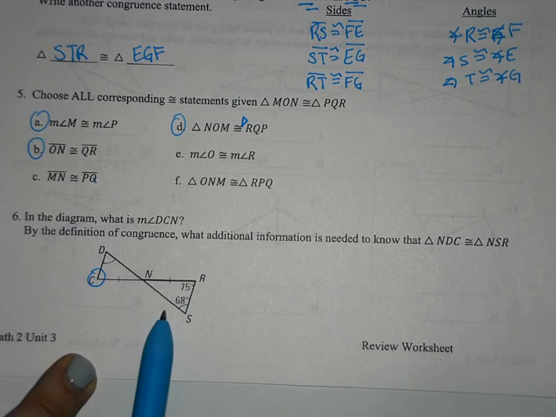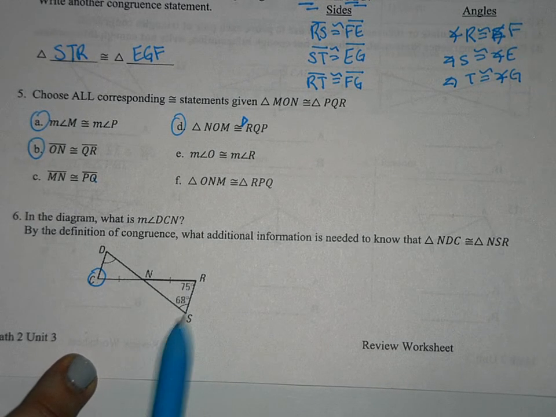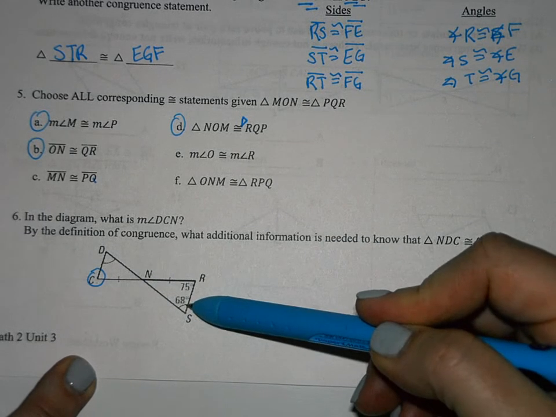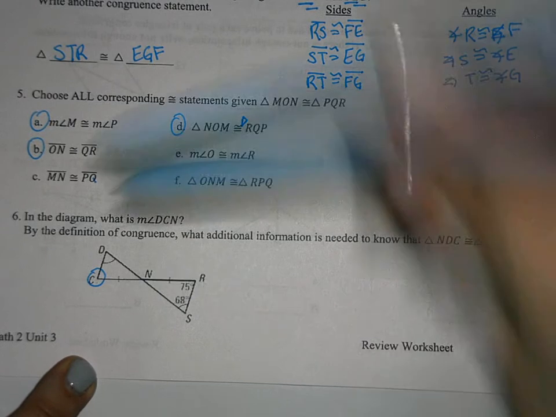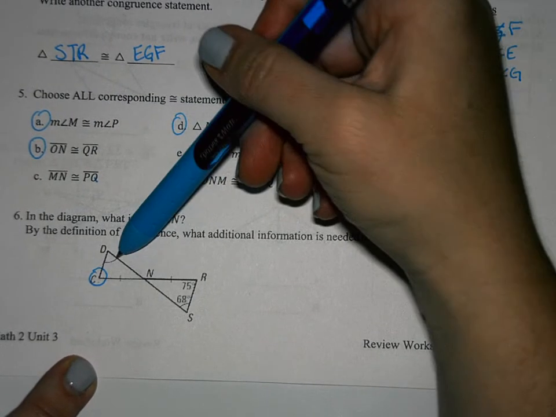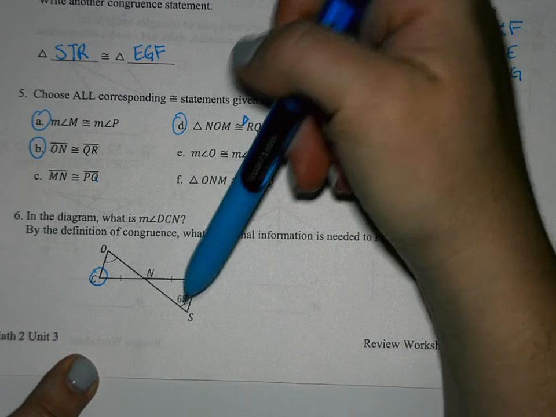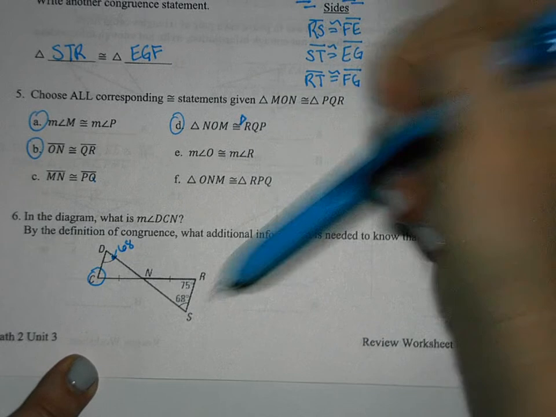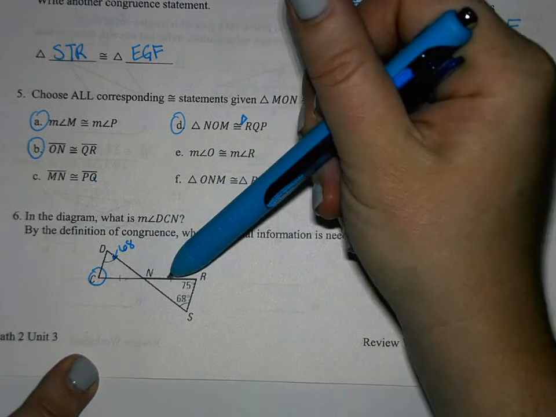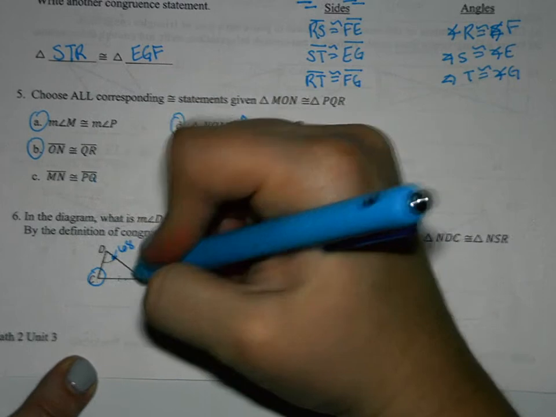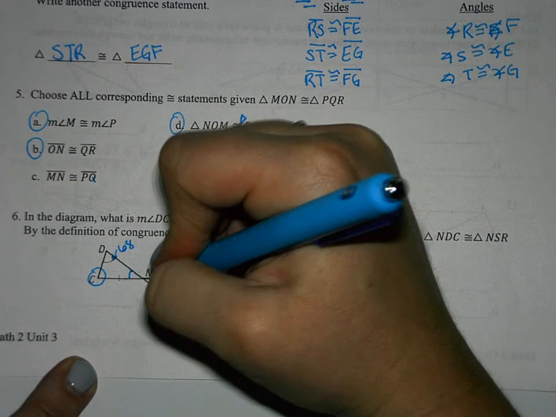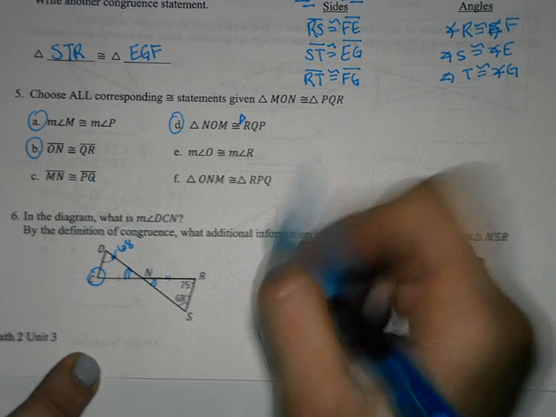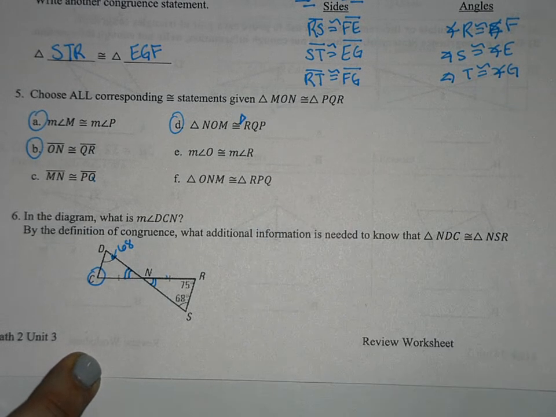So if we were trying to say these were congruent, what do we know over here? We know 68, 75, and a side. Over here, what does this one arc tell us? It tells us that it's 68. Now we also have the side already. If we were to mark vertical angles, so the additional information we need is to be able to mark vertical angles.